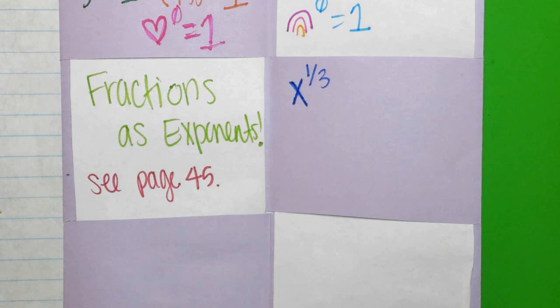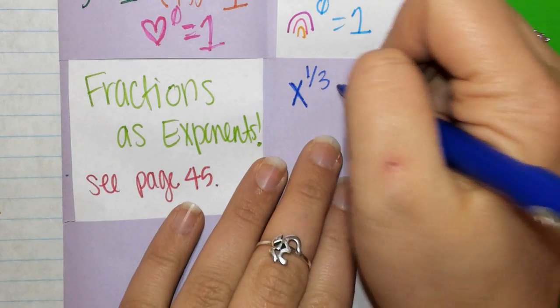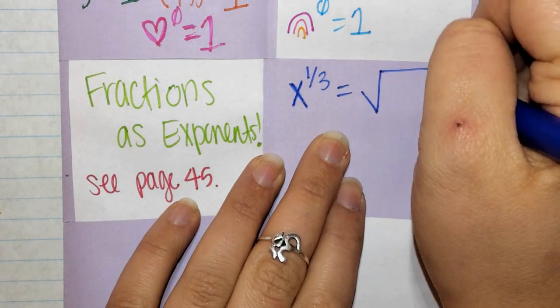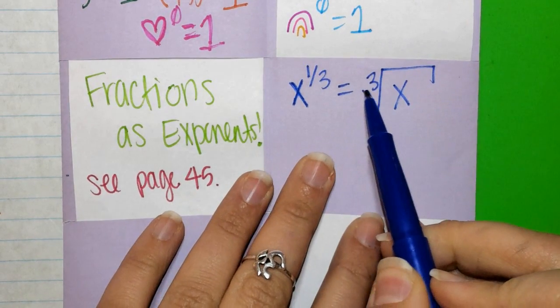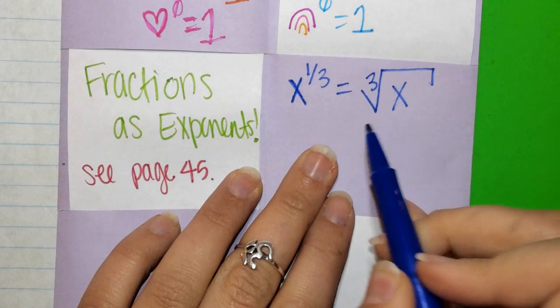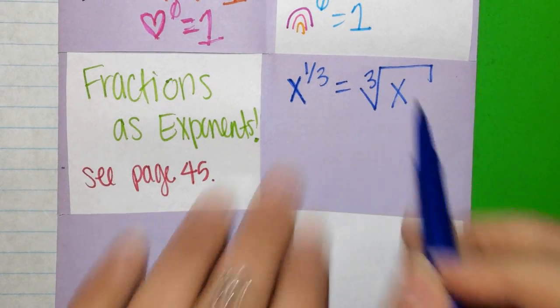Pick one. Right there. Nope. Look at you go. Van got it. Take a point. So it would become the cubed root. It goes inside the radical like this.